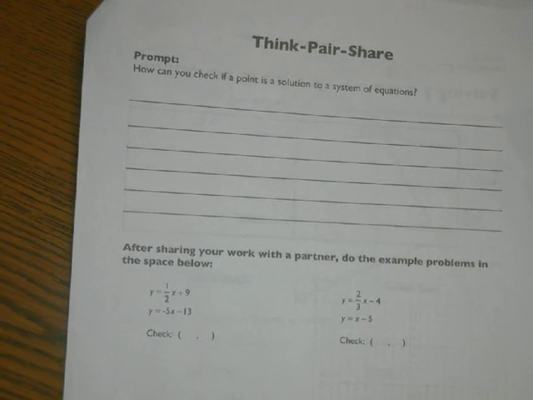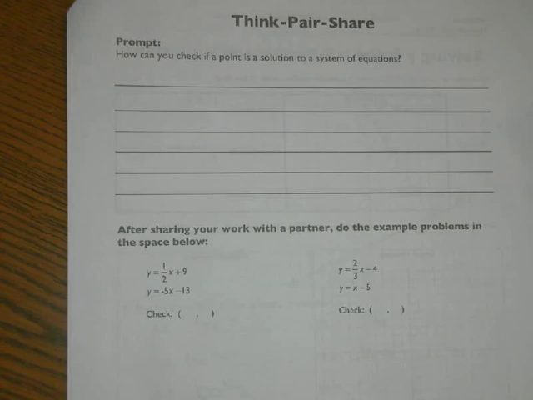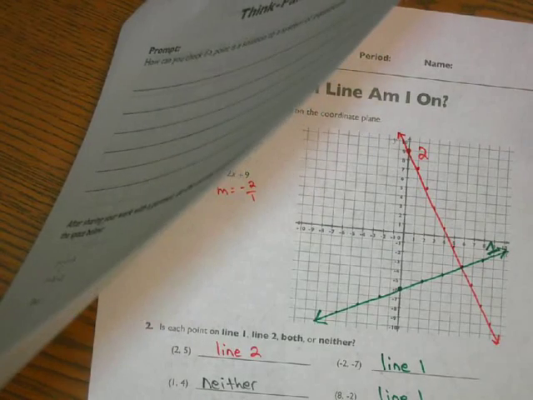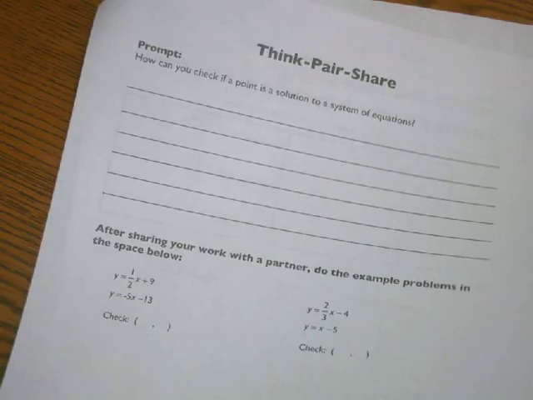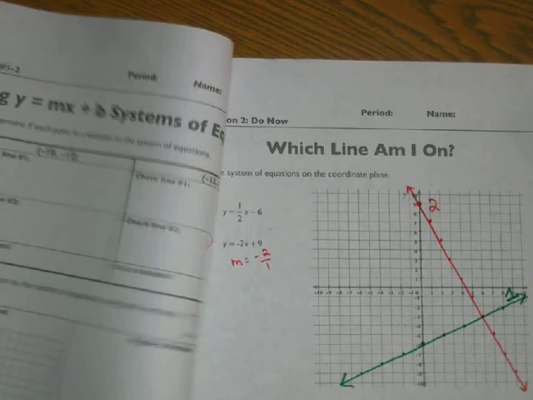You have a couple of problems at the bottom that I want you to work with your partner on. And then the homework is on the back. This whole page, this part and the back side, are the homework for tomorrow.